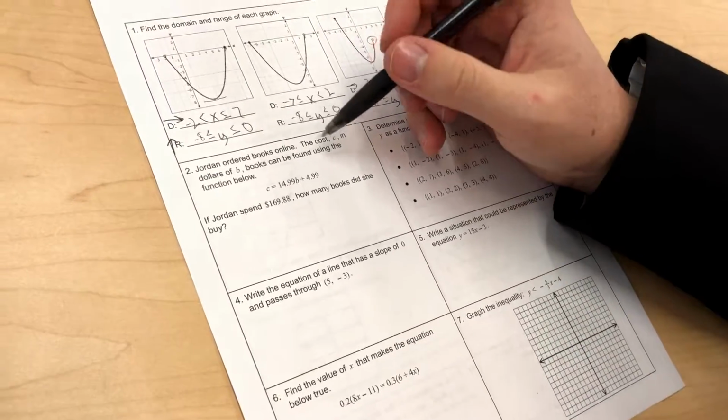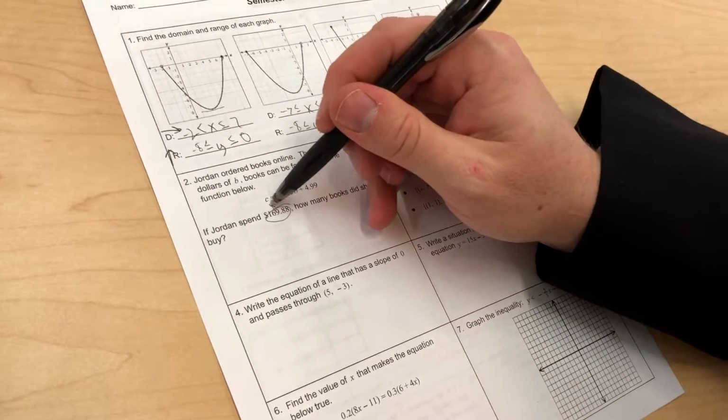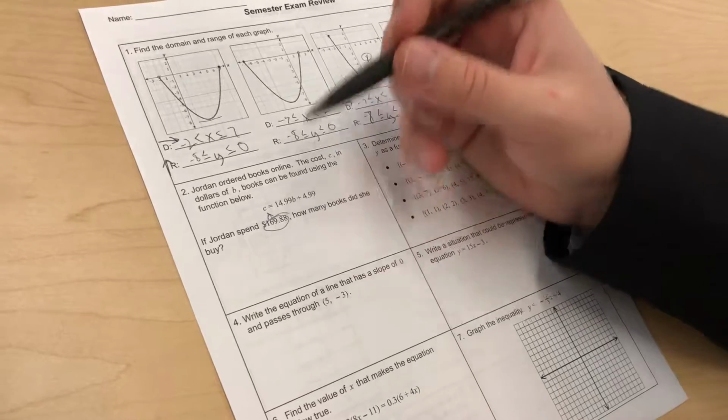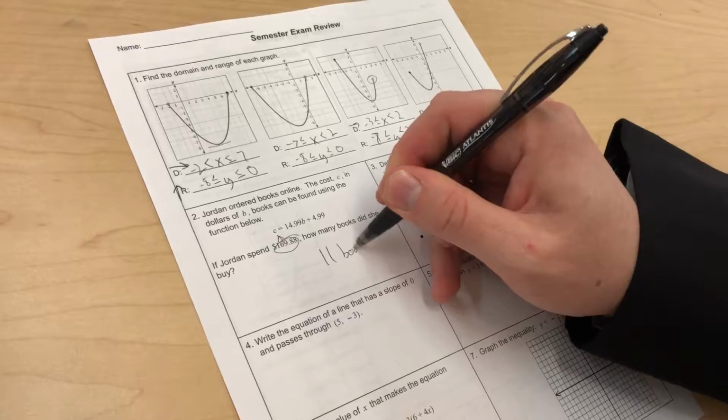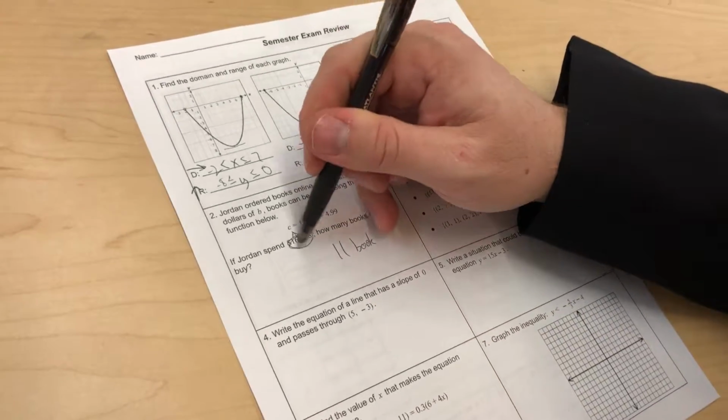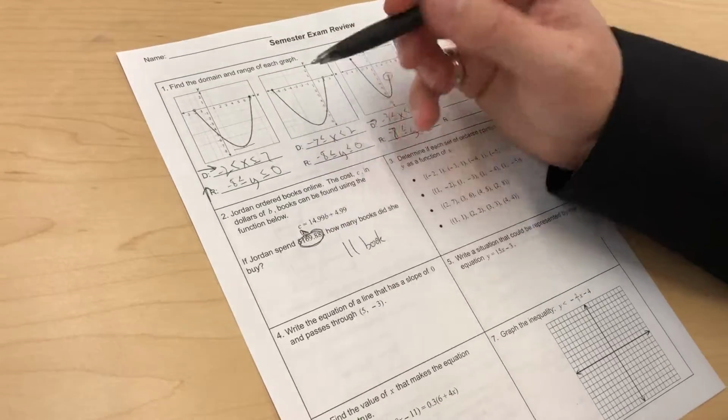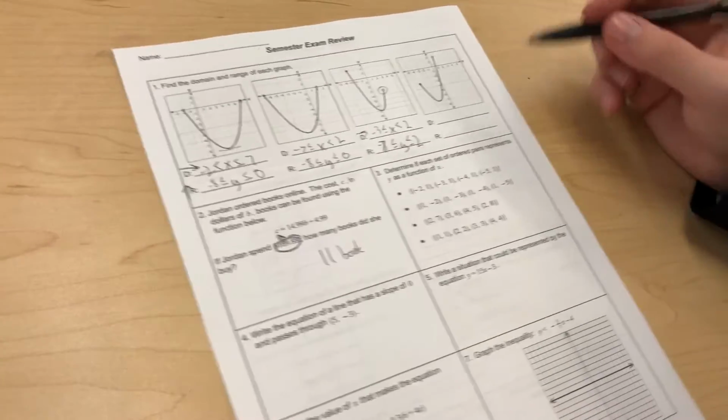On this one, it's giving you the cost. It's giving you what to put in there. You subtract $4.99 from this, divide by $14.99. I believe this comes up 11 books. It's not really important. What's important is understanding this is what I spent, I sub it in for the cost. You can use your calculator to end solve at that point.